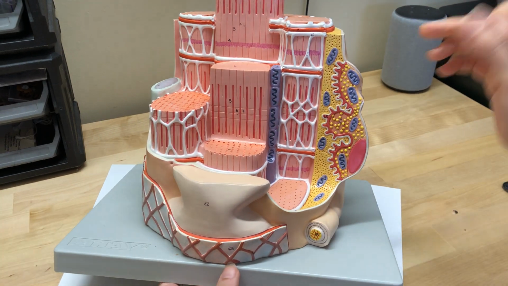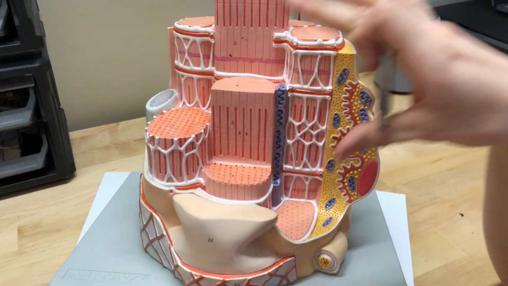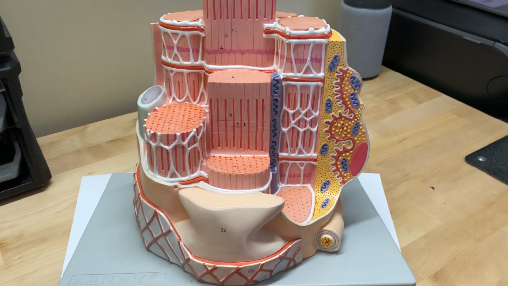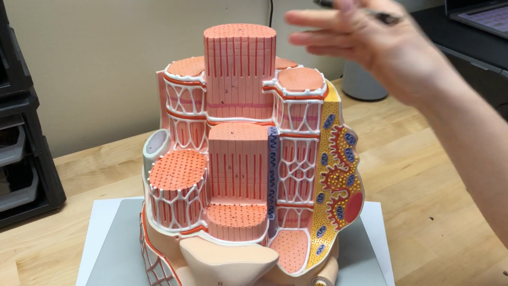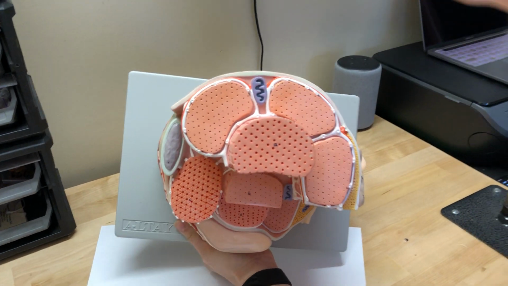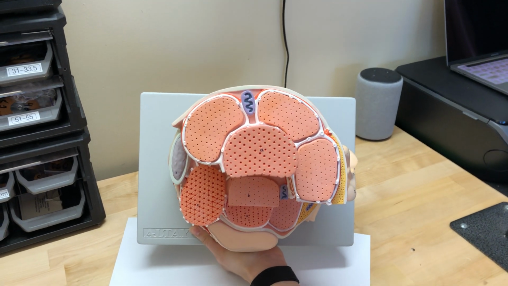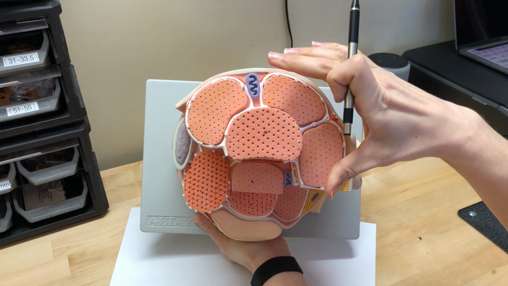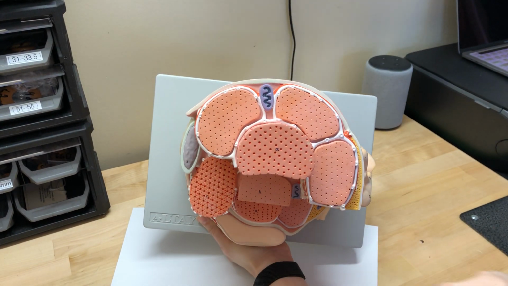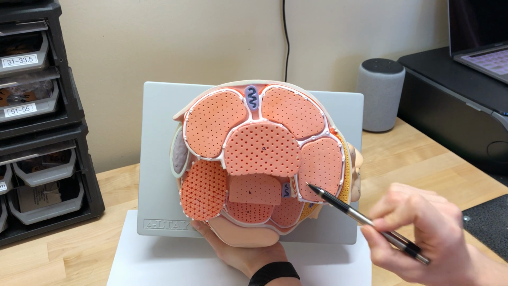So now let's talk about more features of the skeletal muscle cell. Now, let's start with these. If I look here and we're looking at a cross section through a skeletal muscle cell, all of these guys that are pretty much filling the entire skeletal muscle cell, these are all myofibrils.